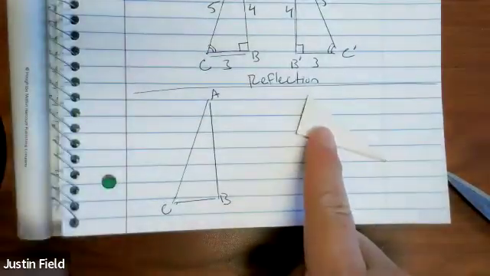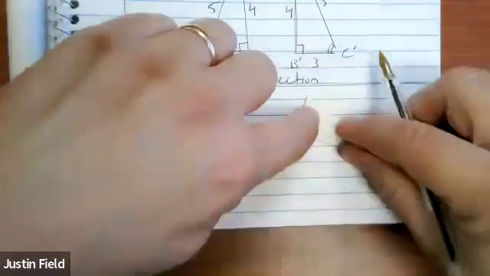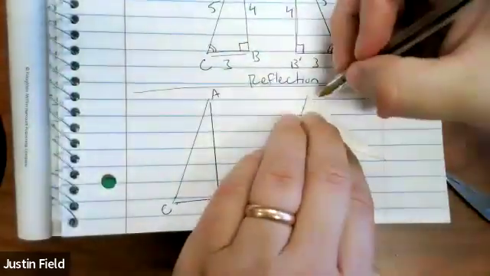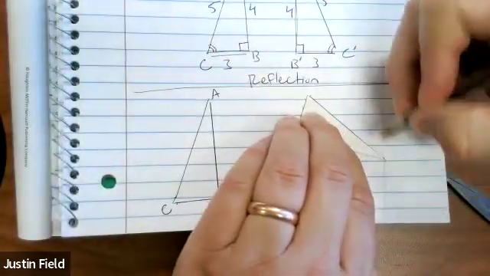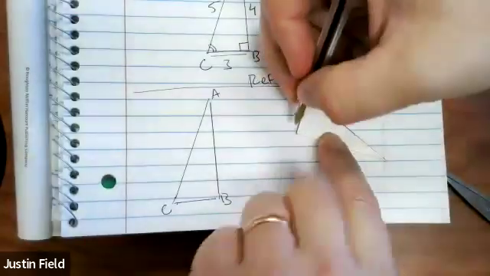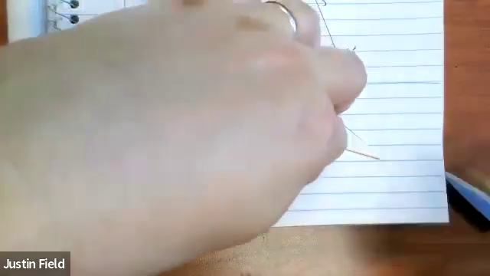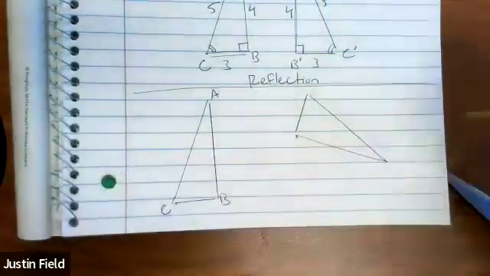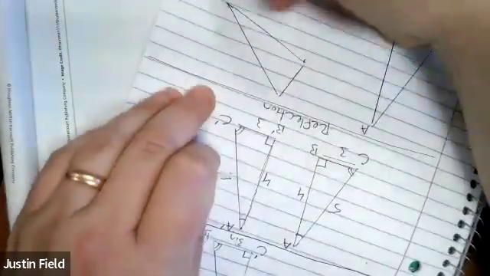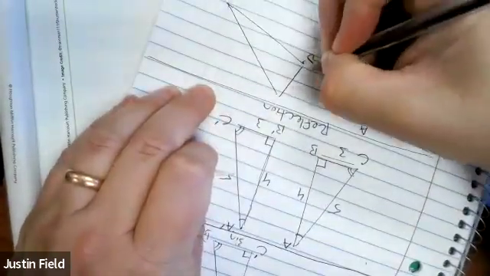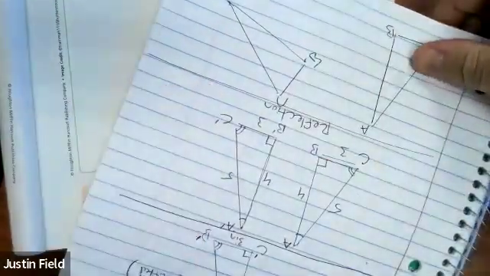So let's just rotate it like that. And now I rotate my paper to figure out that this is A, B, C. A little bit more difficult, but it can be done.